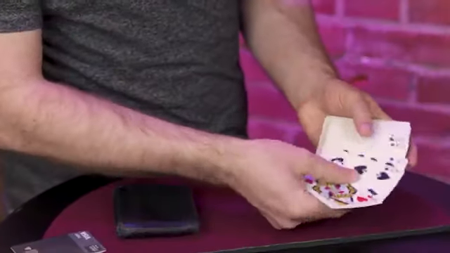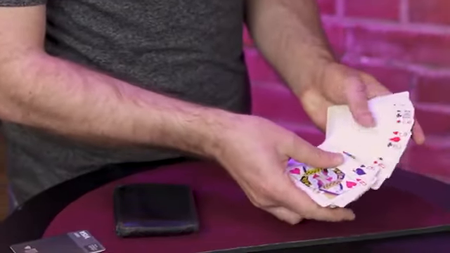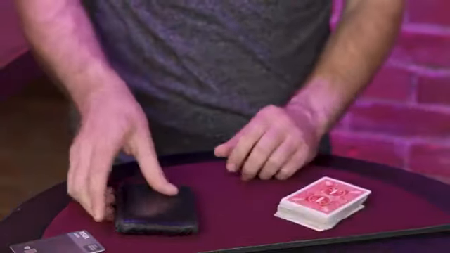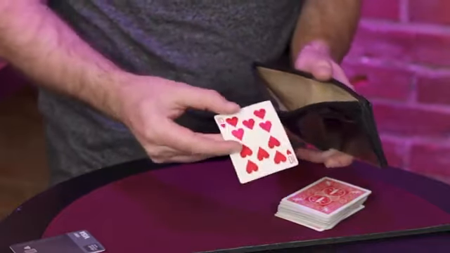Remember that card, because now what I'm going to do is make it vanish from the deck. You see, if we go through the deck right now, you'll see that your card is not in there. It's not in there at all. Not in the top, not in the middle, not in the bottom. That is because it has vanished and reappeared right here inside my wallet.